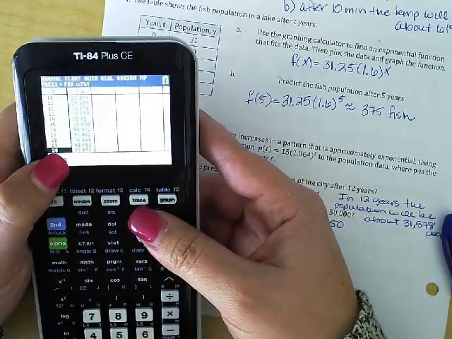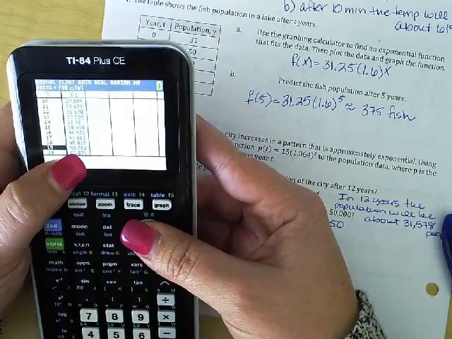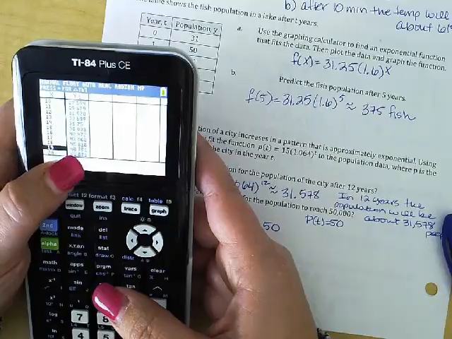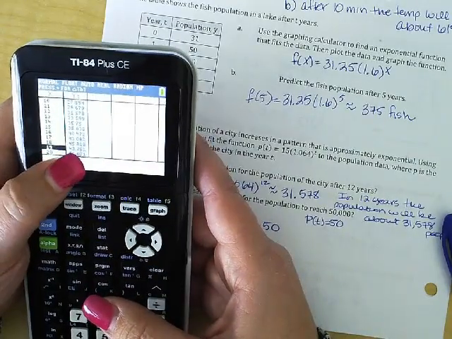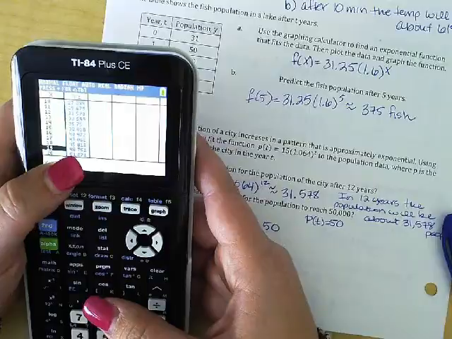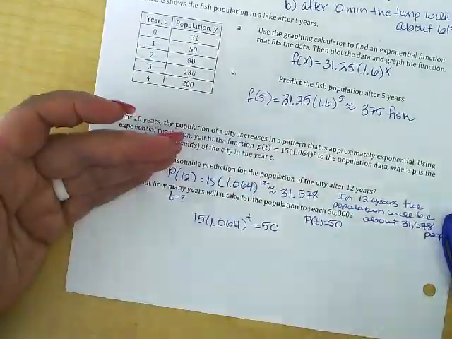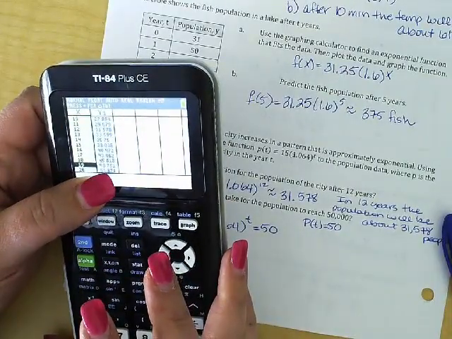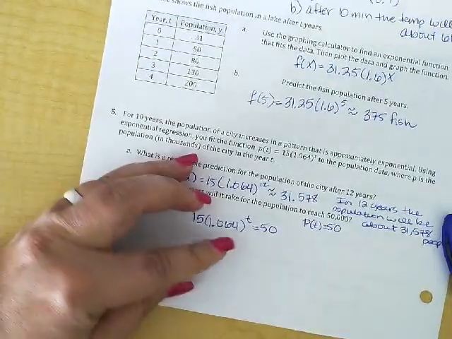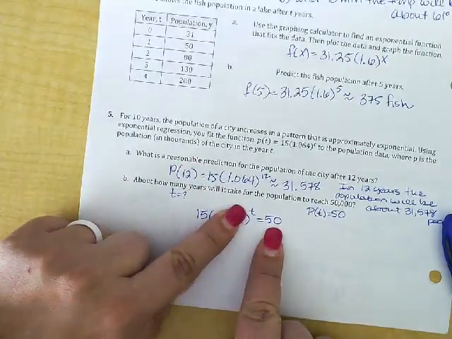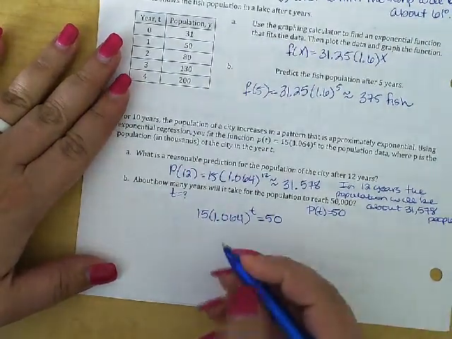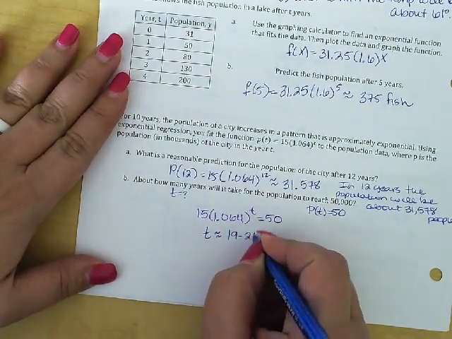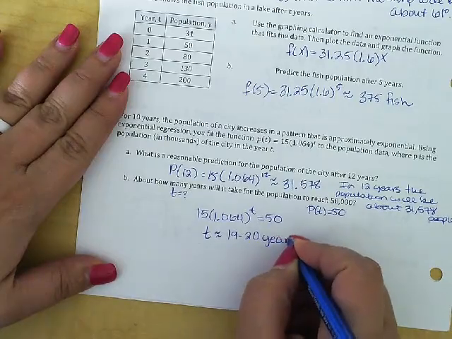So between 19 and 20 years, maybe 19 and a half years or so, we can expect a population of about 50,000. It's going to happen somewhere in that 19th year, between the time the 19th year starts and the time the 20th year starts. And right now, that is the best and only way that we're going to be able to achieve this goal of working backwards and finding an exponent when we have the output. So T is going to be between 19 and 20 years.